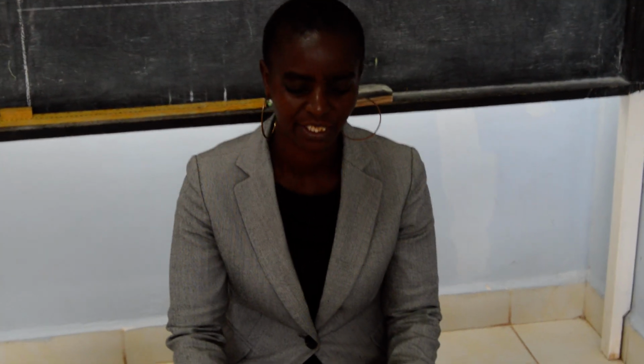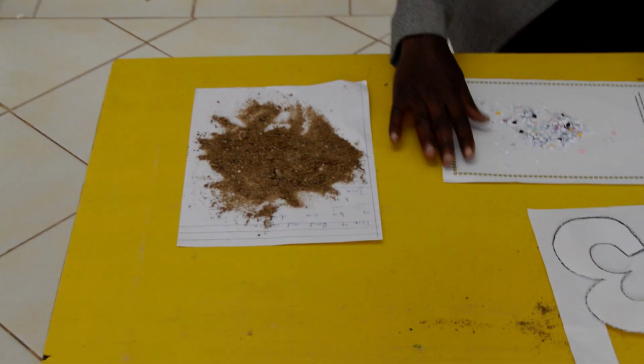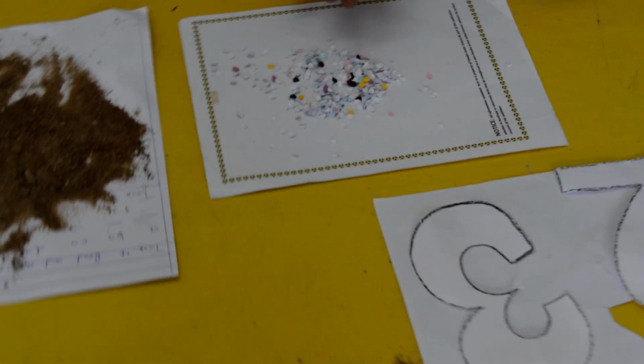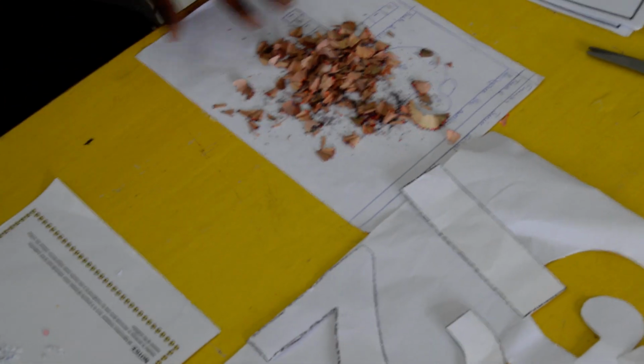Today we are going to do something called picture technique about mosaic. Mosaic is when you use one material to make pictures, and it is very fun. You look for all available resources around you. Here I have sand, I have waste papers from paper punch, and I have pencils waste. And today I've decided we are going to do mosaic on our numbers.